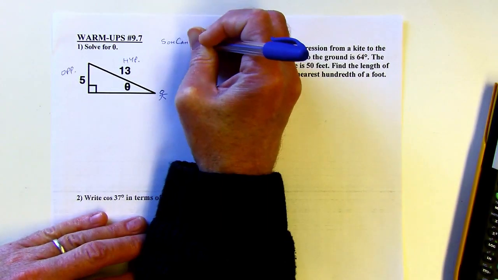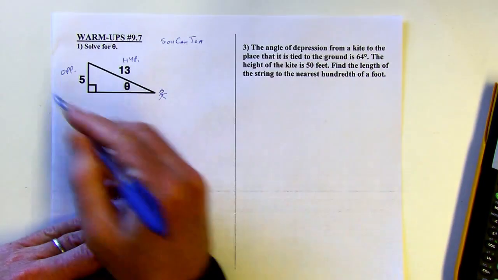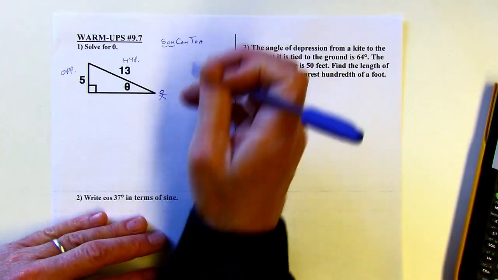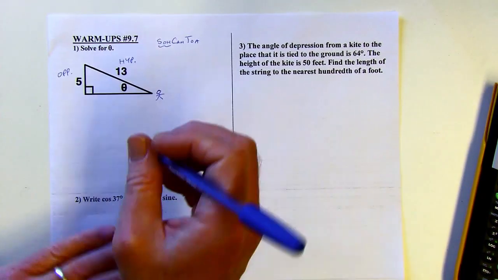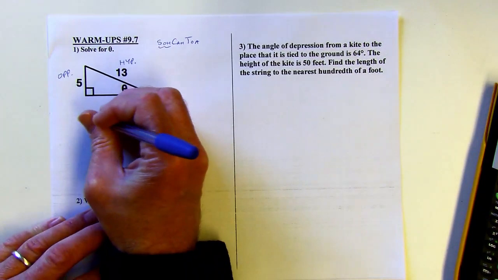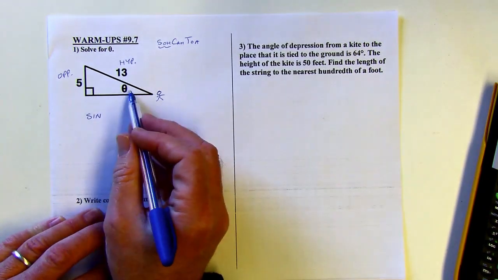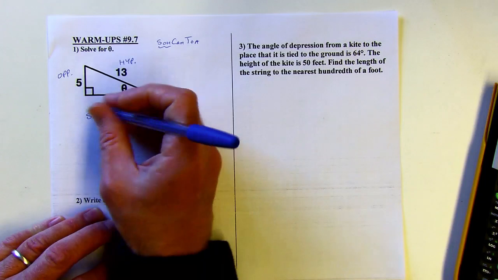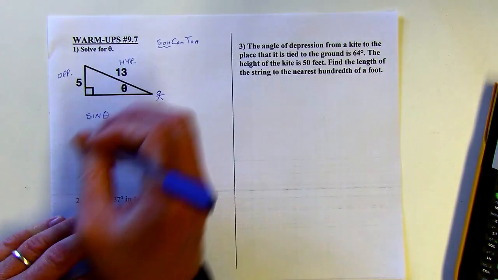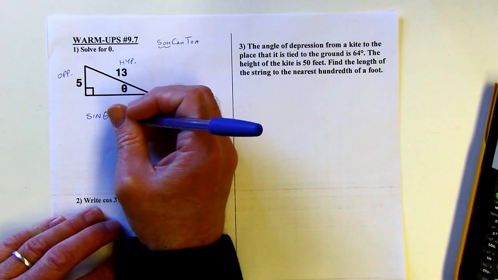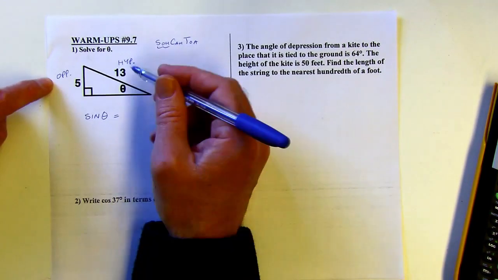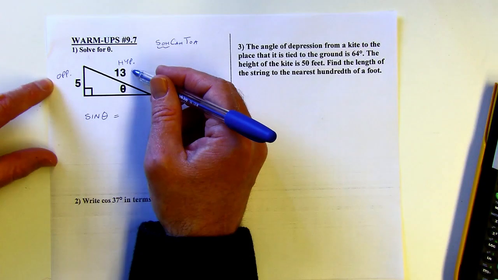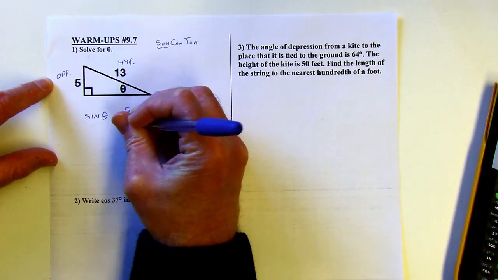Need to choose the right piece. I want to choose the one that uses opposite and hypotenuse. That would be sine. So I'm going to set up a sine function here. So sine of, and I want to say where I am. I don't know the measure of that angle. I don't know the name of it either, but it's where the theta is. So sine of theta is going to equal, and then opposite would be 5, hypotenuse would be 13. So opposite over hypotenuse, 5 over 13.